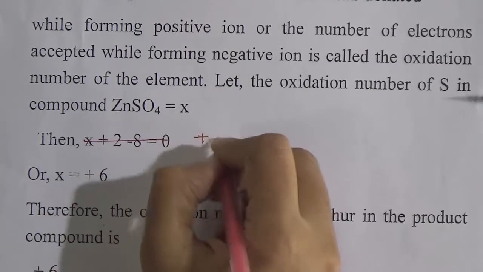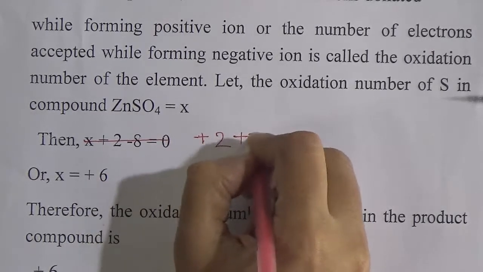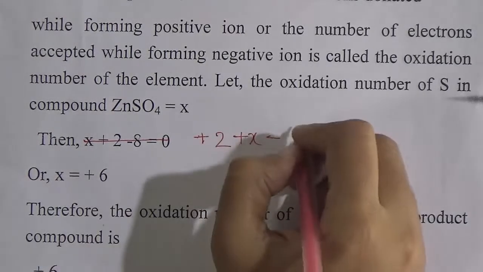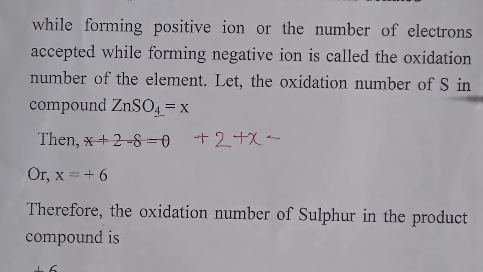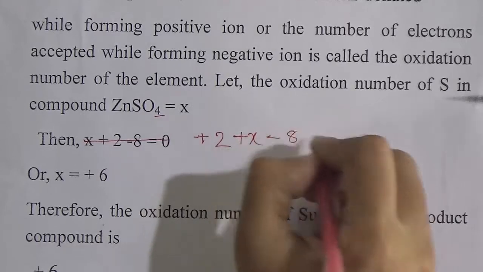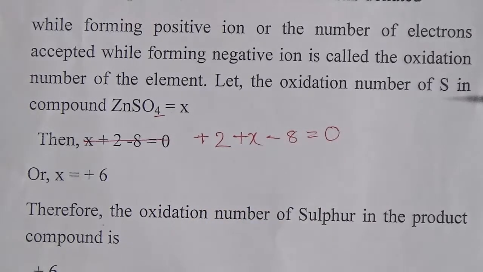That means zinc oxidation number is +2, plus X, and oxygen oxidation number is -2 and there are 4 atoms of oxygen, so -2 multiplied by 4 is -8, and the total oxidation number of a compound will be 0.